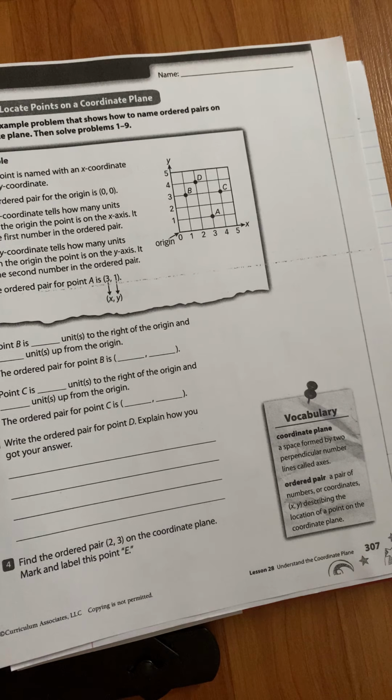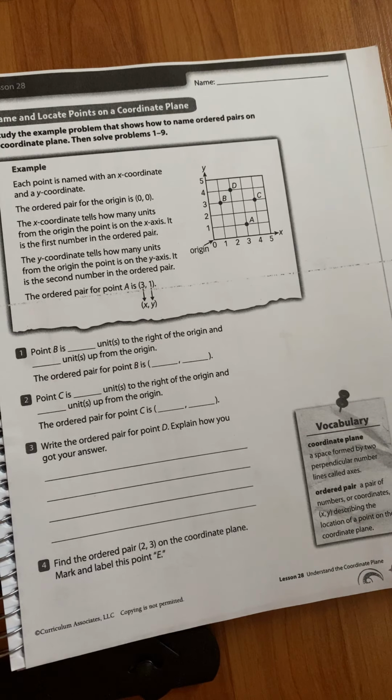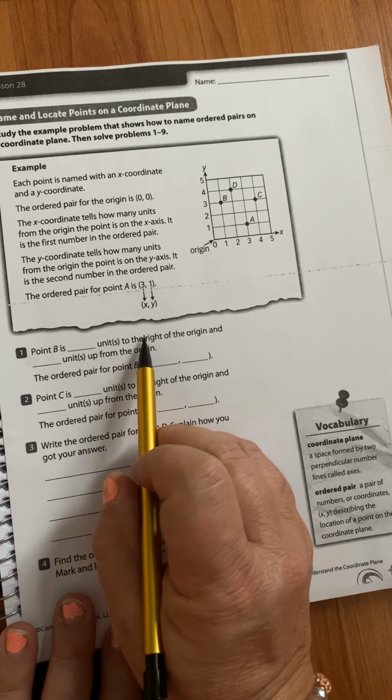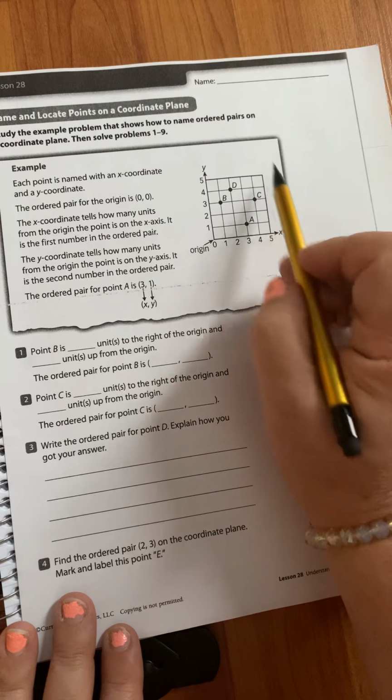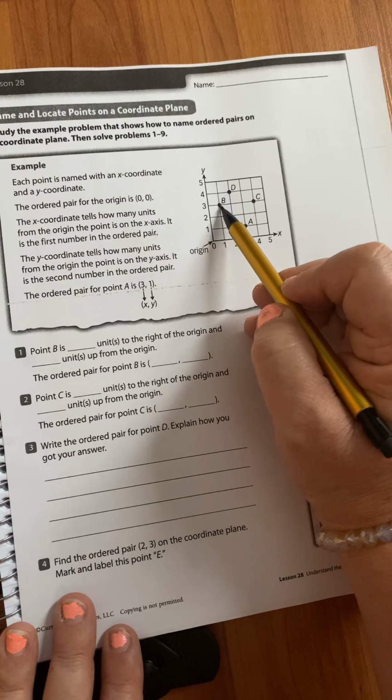All right. So 307 is just the beginning of coordinate grids. And it starts talking about how each point is named with an X and a Y coordinate, and basically how would you get those? So our first question is point B is blank units to the right. So the very first thing we need to do is go up here on this graph and locate B, and B is right here.